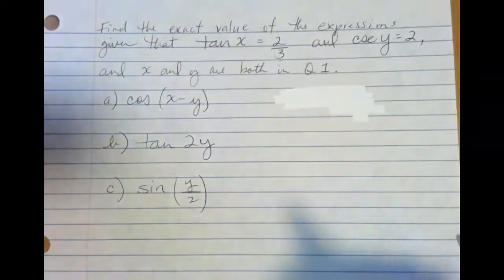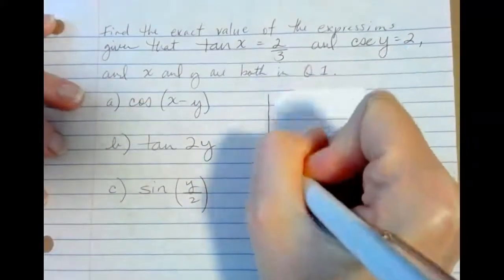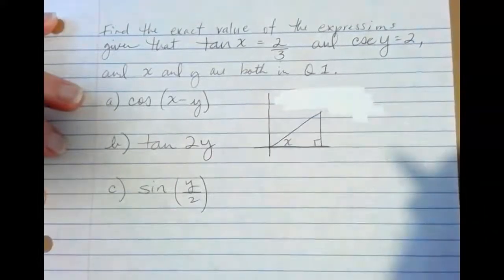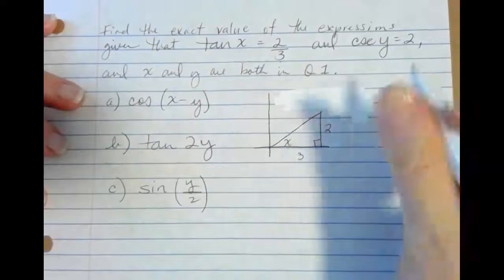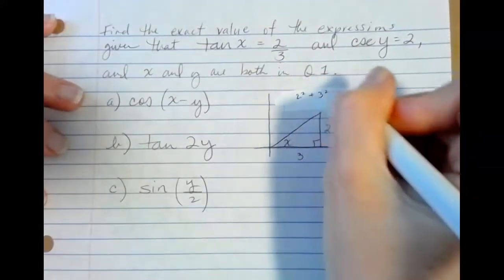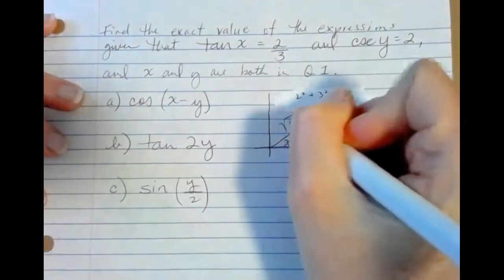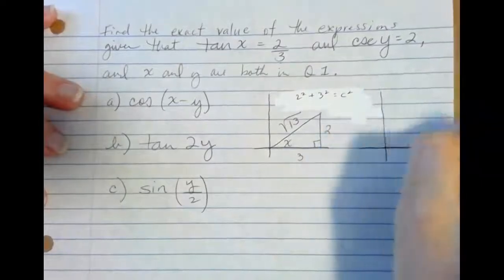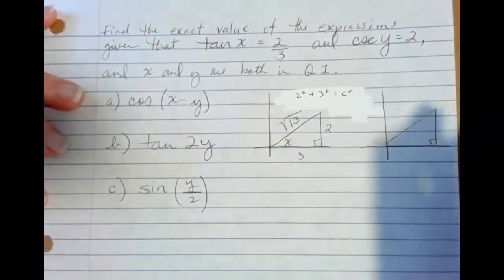So let's go ahead and let's use our given information to draw two diagrams here. So first of all, for x. So there's our x. Tangent of x is 2/3, opposite over adjacent. So find that hypotenuse. So 2 squared plus 3 squared equals c squared. That's 4 plus 9, that's 13. Our hypotenuse is root 13. Let's also go after the y. So once again, it's all in quadrant 1.